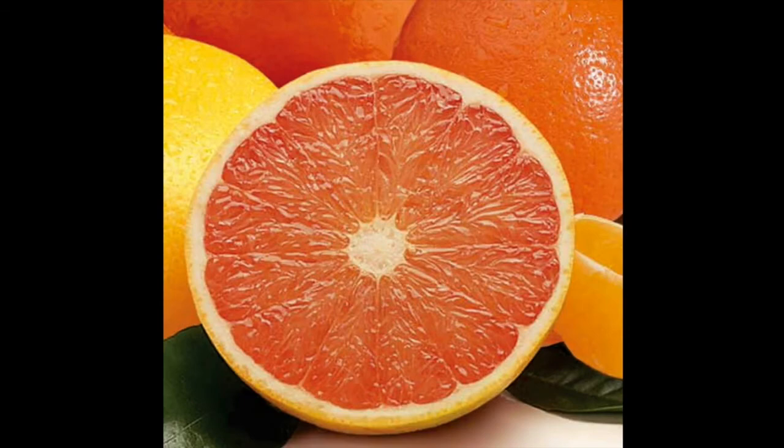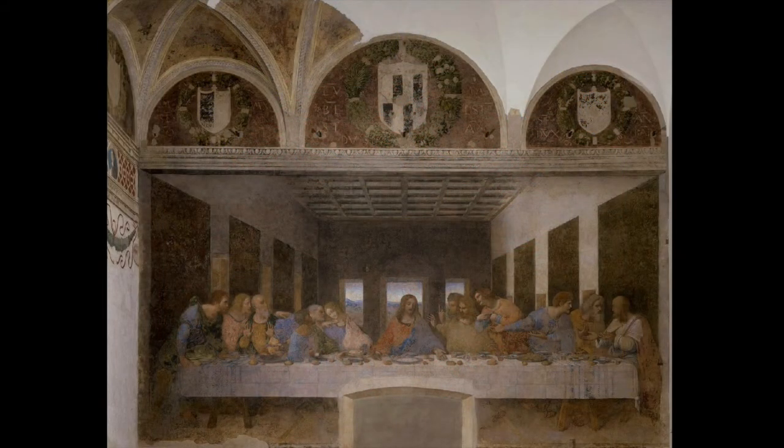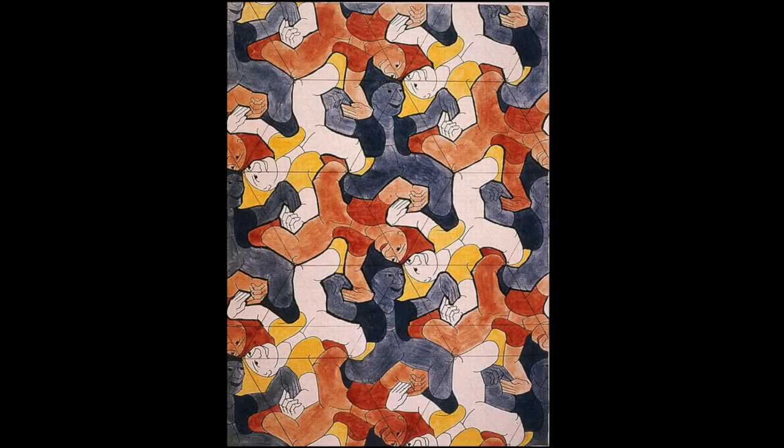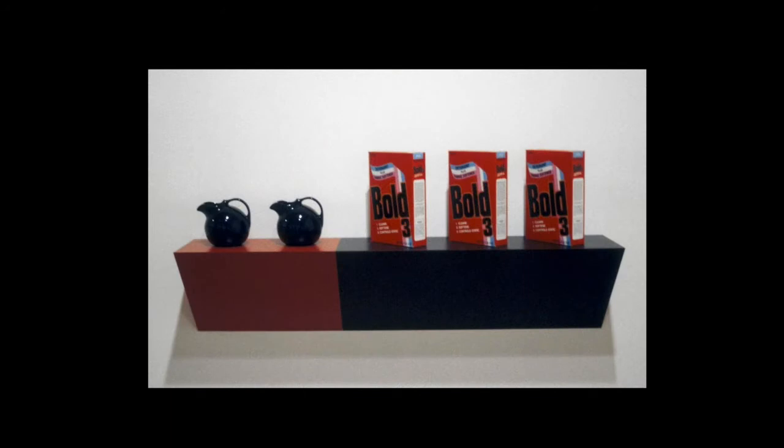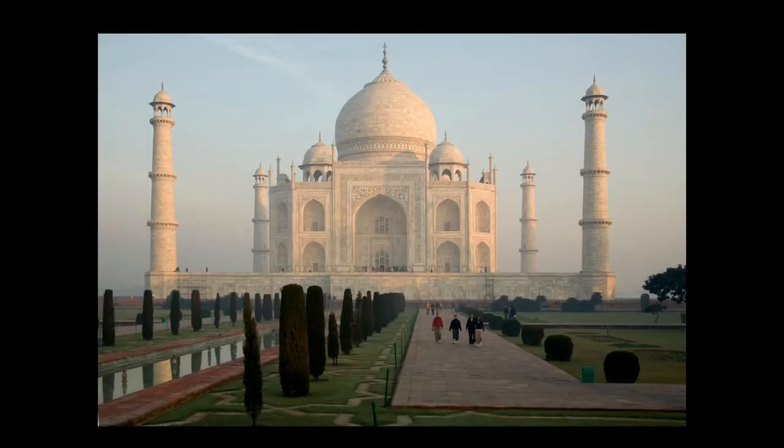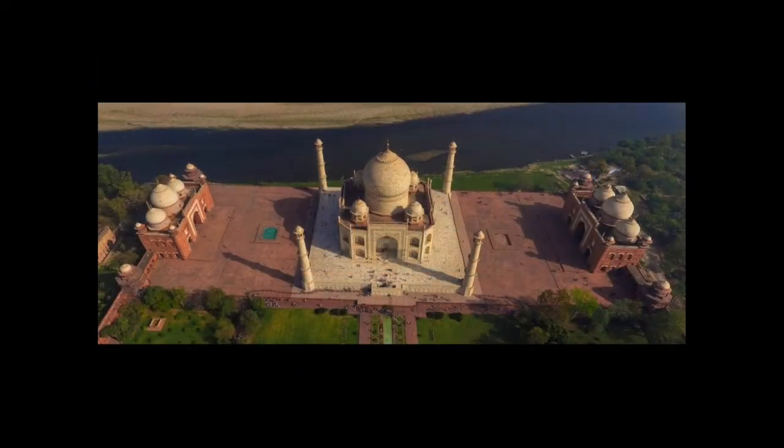Radial balance. Religious work, left and right side look alike, symmetrical balance. All-over pattern, crystallographic balance, and in mathematics we would call this a tessellation. The only time 2 balances out 3 is in asymmetrical balance. The Taj Mahal is probably one of the buildings that is the most symmetrically balanced of all.